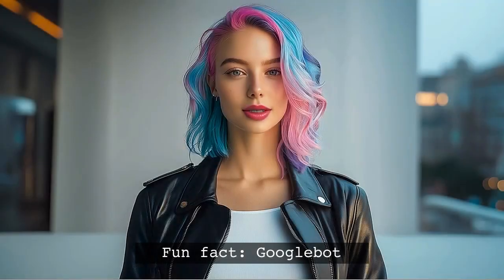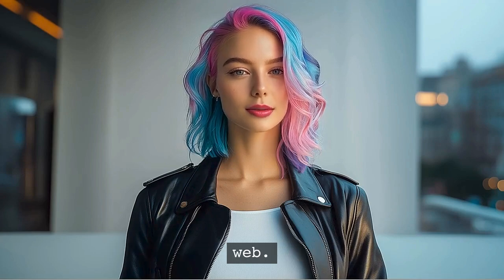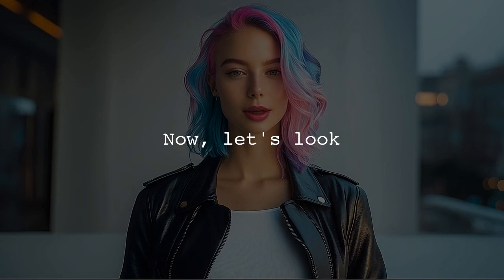Fun fact, did you know that Googlebot is constantly evolving? It's like a superhero for the web, trying to keep up with all the new technologies.